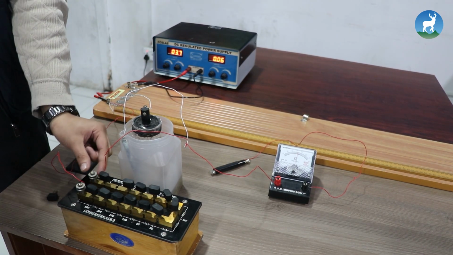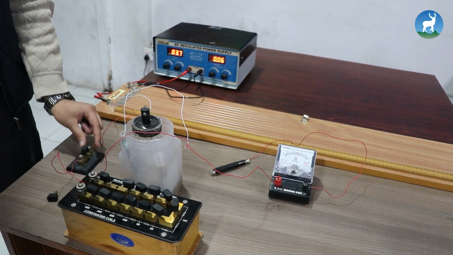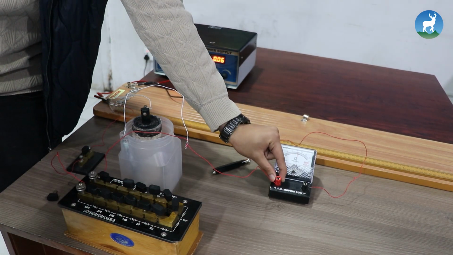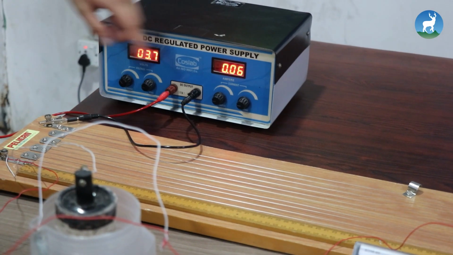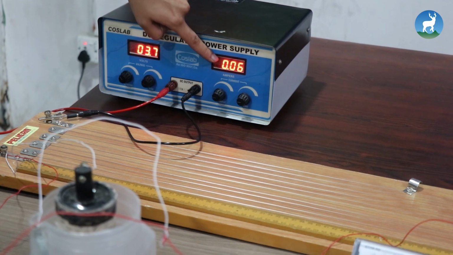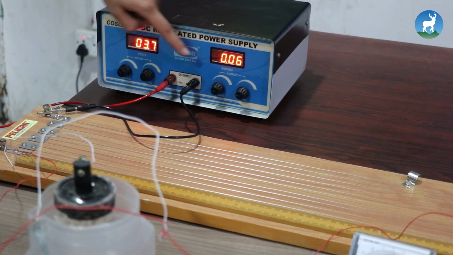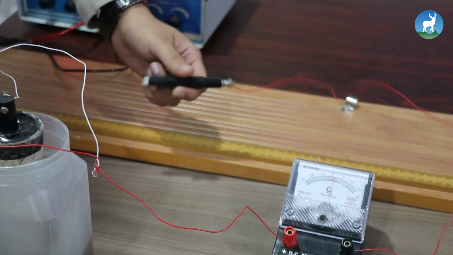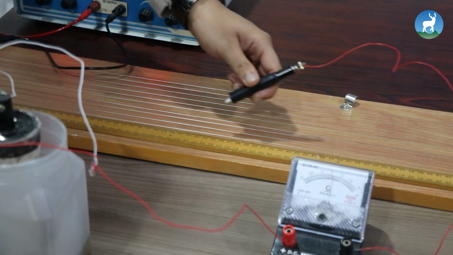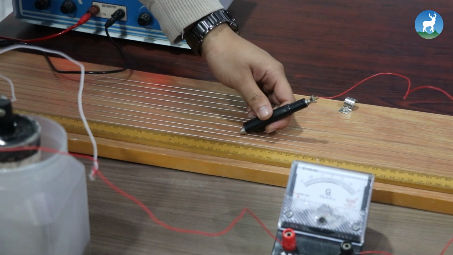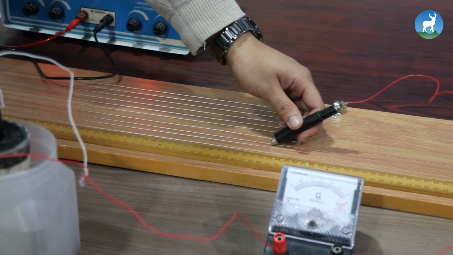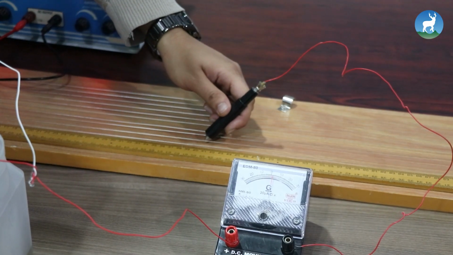Precaution: the circuit should be connected tightly and gently. The value of current should be constant for a pair of observations of L1 and L2. The jockey should be pressed gently. The null point should be carefully identified.